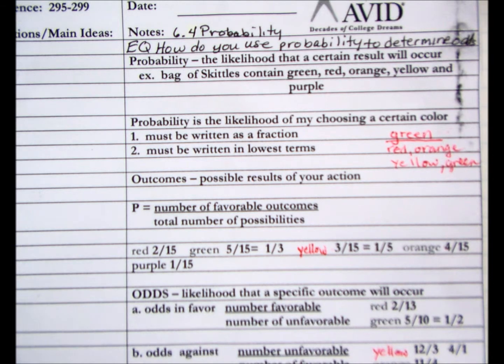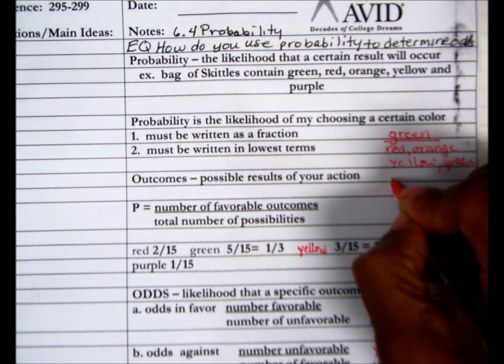So if I want to determine the probability of getting green, then I would put the number 5 over the total number of colors I have. I forgot my purple. So it would be red, orange, yellow, green, and purple.